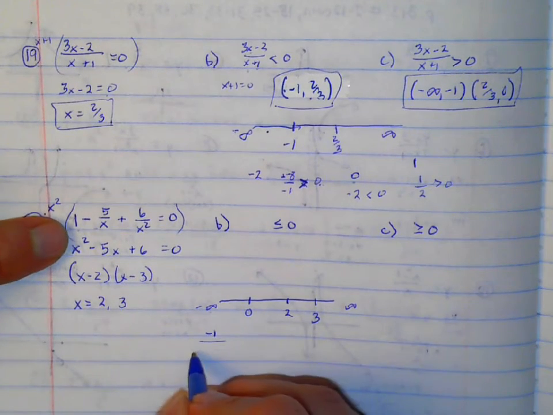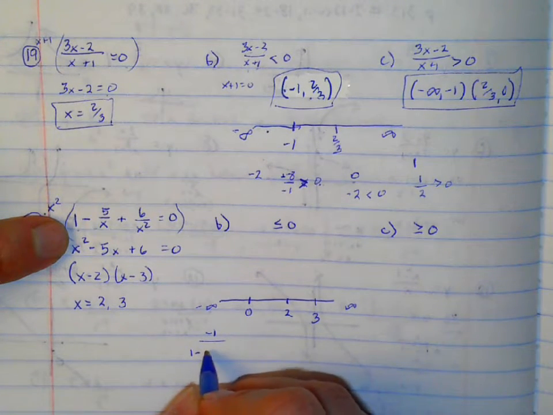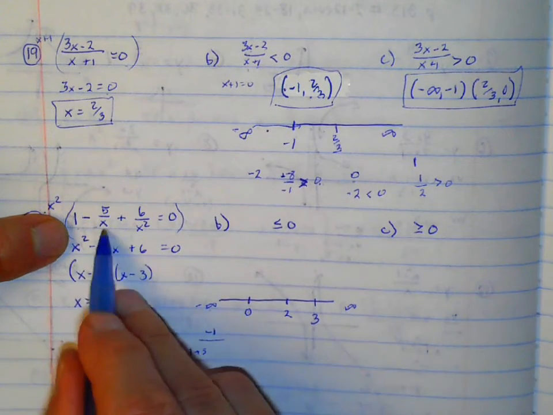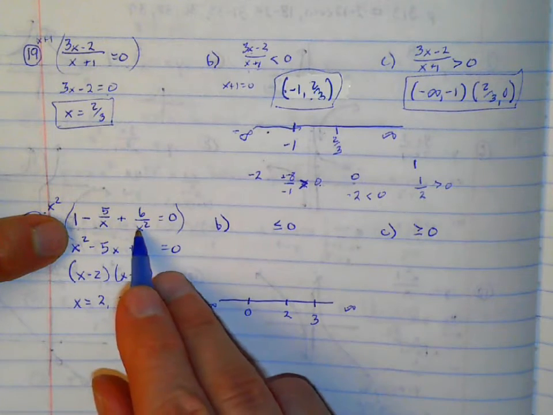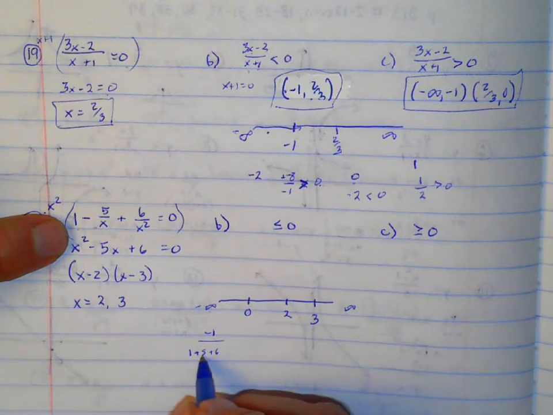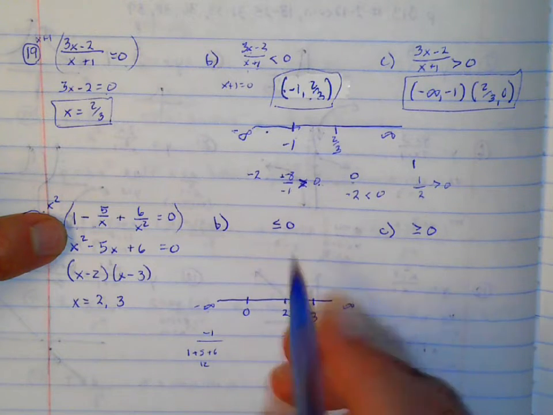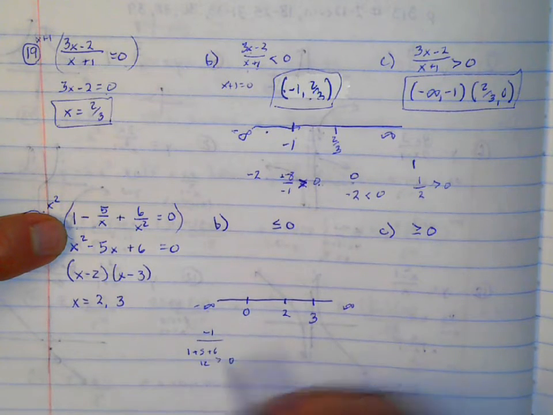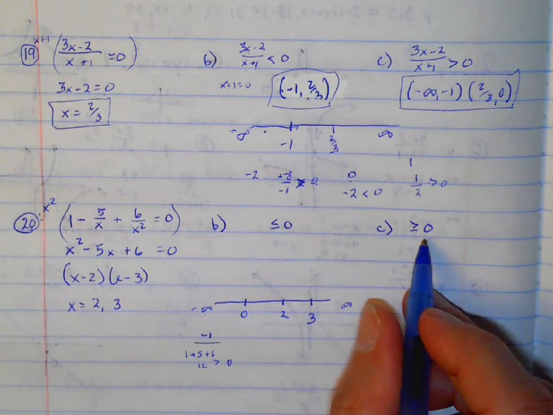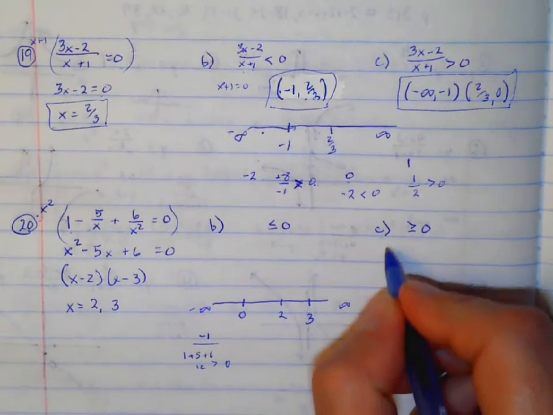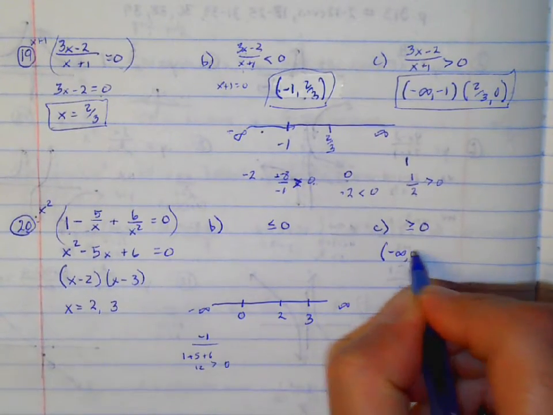I'd have 1 minus, would be +5, because that'd be that. -1 squared would be 1 plus 6, that'd be 12. Is 12 greater or less than 0? 12 is going to be greater than, so it'd be over here in part C. So from -infinity to 0.